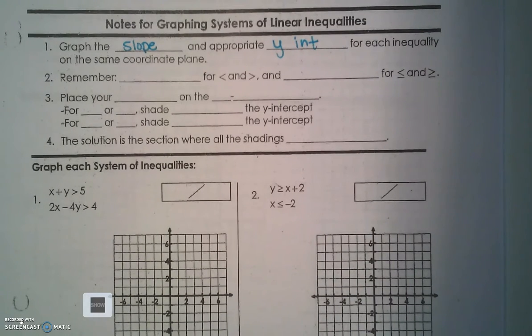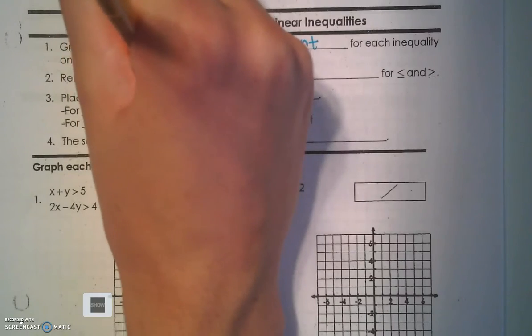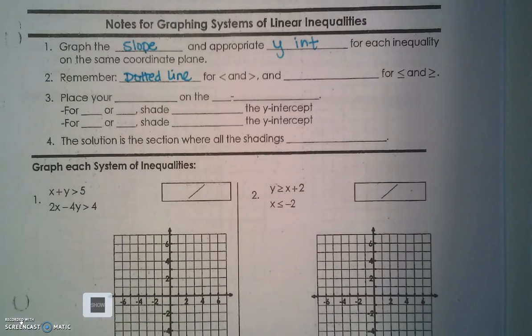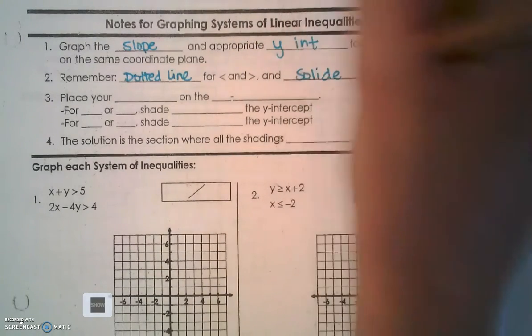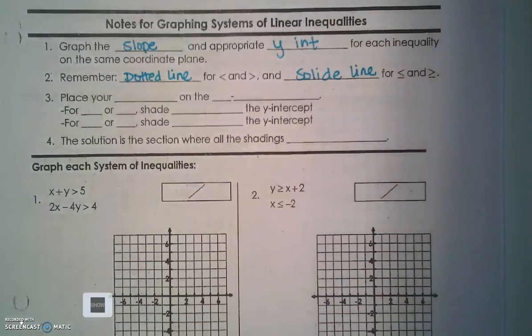We're going to remember that we use a dotted line for less than or greater than, and a solid line, and I just spelled solid totally wrong, a solid line for less than or equal to or greater than or equal to.